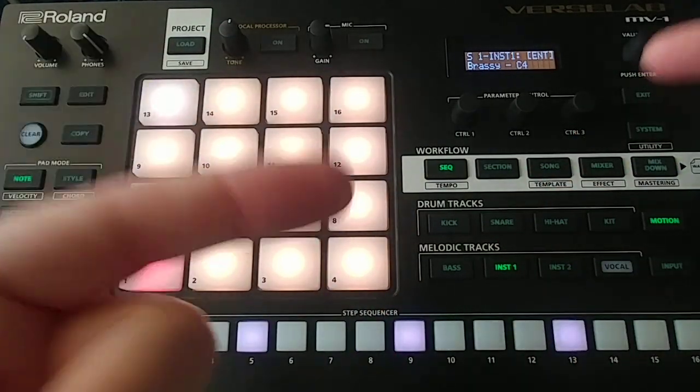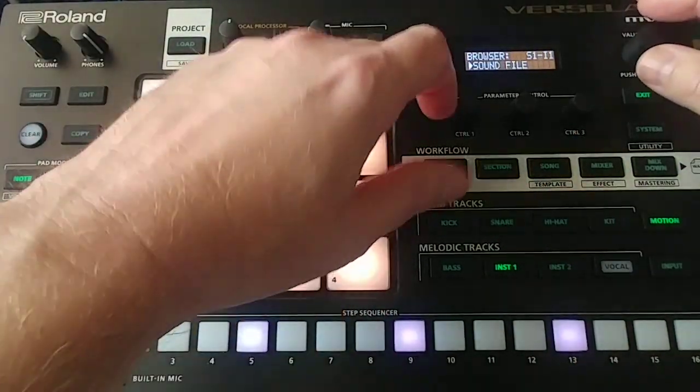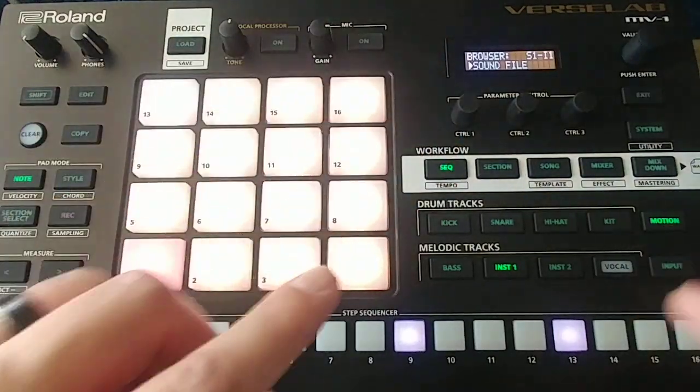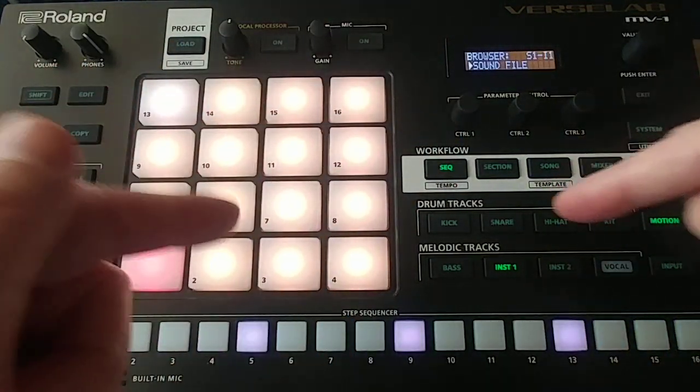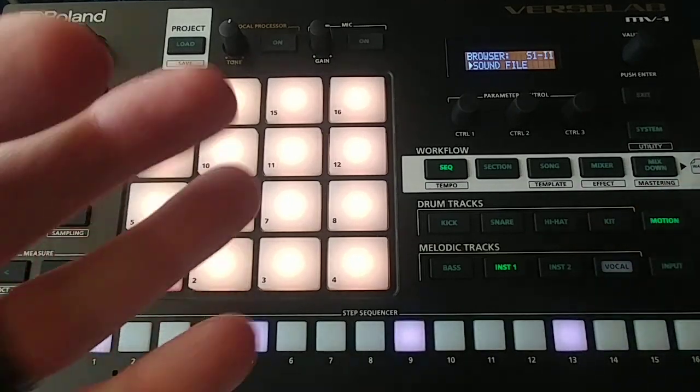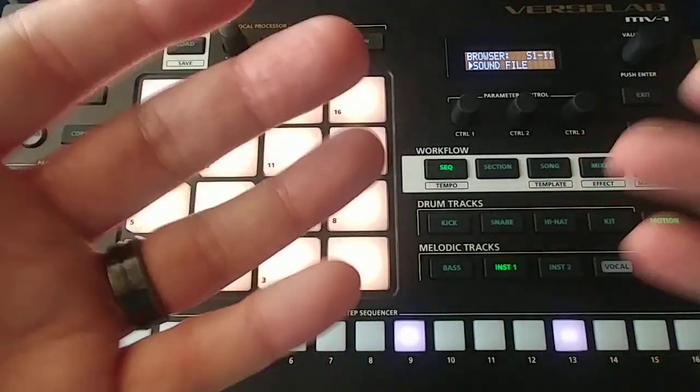Fantastic, works great. What other options do we have? The next one is the sound file. Sound files you have to buy from Roland. Even if you get Roland's cloud subscription, it doesn't come with sound files you can put on the Verselab, only on your computer. If you want the sound files, you have to buy them, the pack specifically.